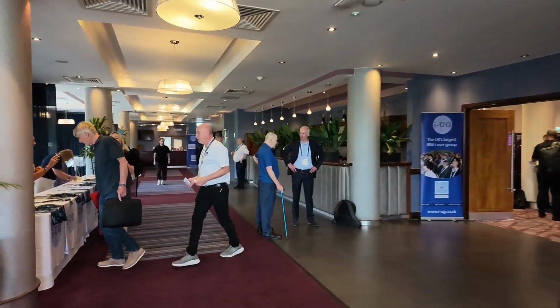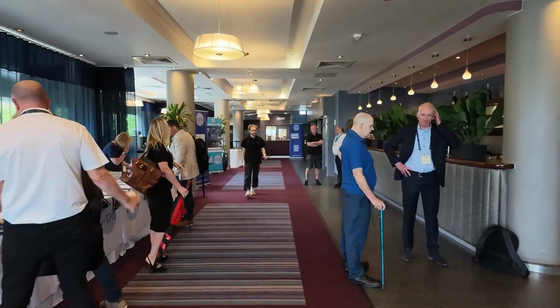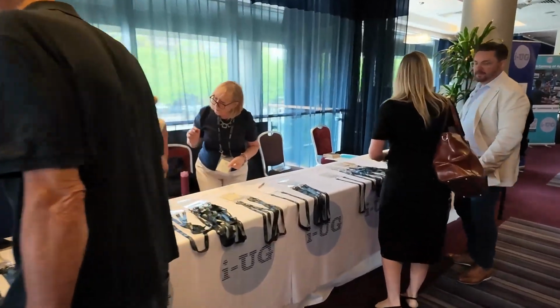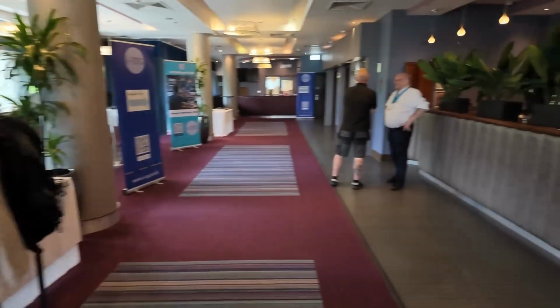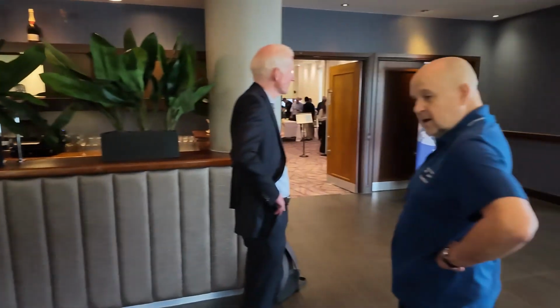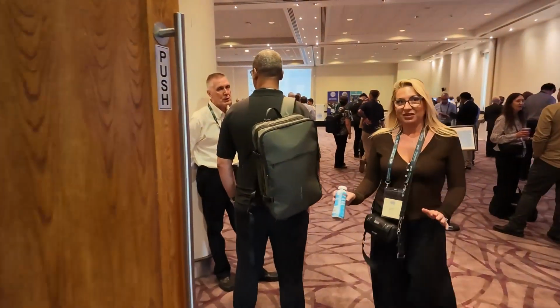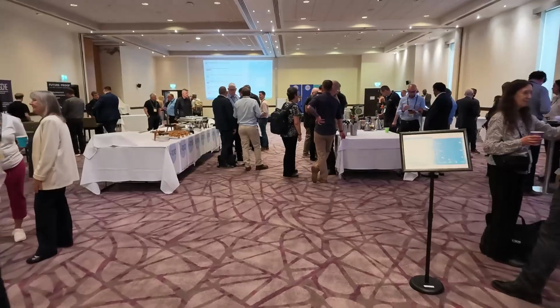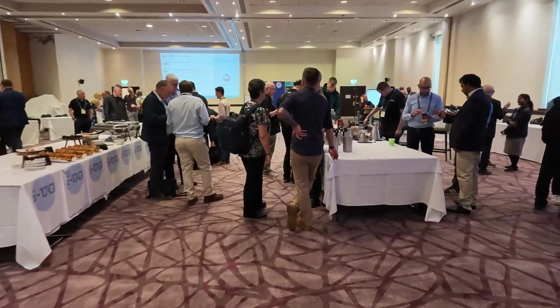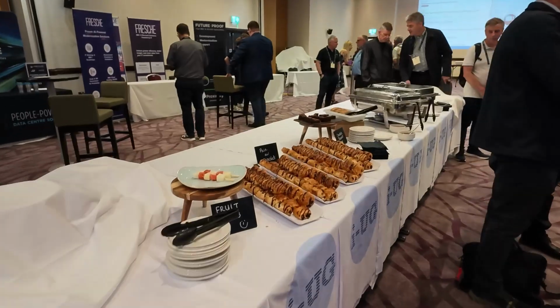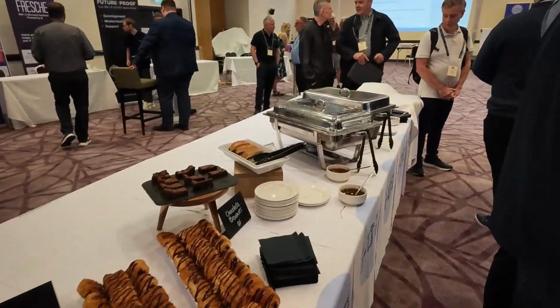So here we are on the first floor of the Leonardo Hotel, and here we have registration. I turn around, there's a bar there, not going to be used. Good morning all. And then here is the main hall. Of course, we have the obligatory coffee and pastries and also some bacon rolls down there too.